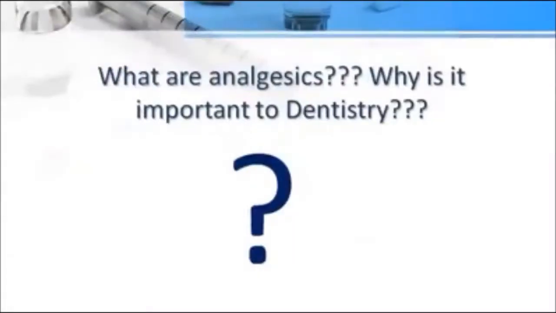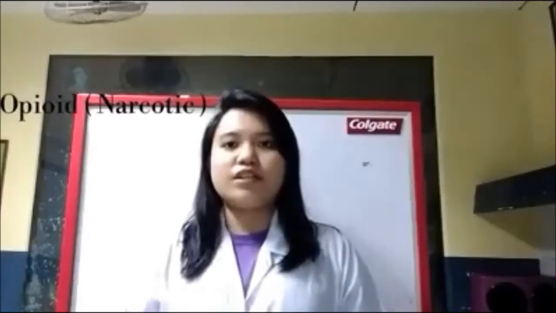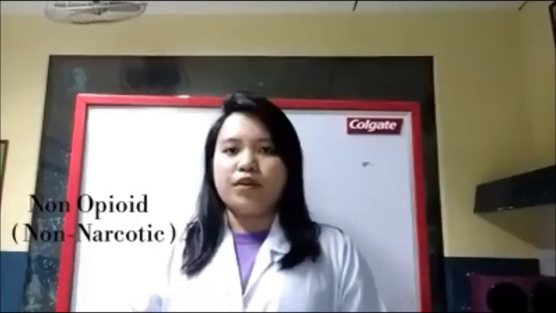What are analgesics and why is it important to demonstrate? Analgesics, also known as painkillers, are any member of the group of drugs used to achieve analgesia. These drugs relieve pain due to multiple causes. Analgesics are classified into two main groups. The first is opioid or the narcotic analgesics, and the second is the non-opioid analgesics, which are the non-narcotic.